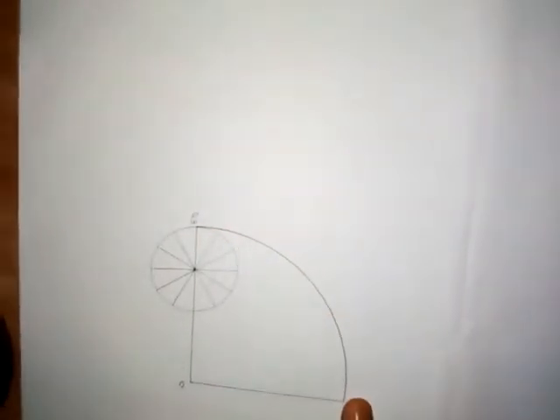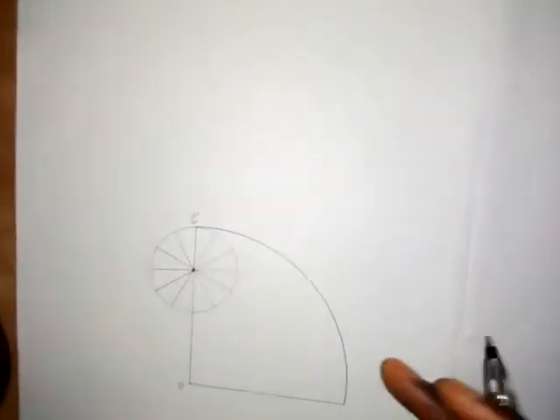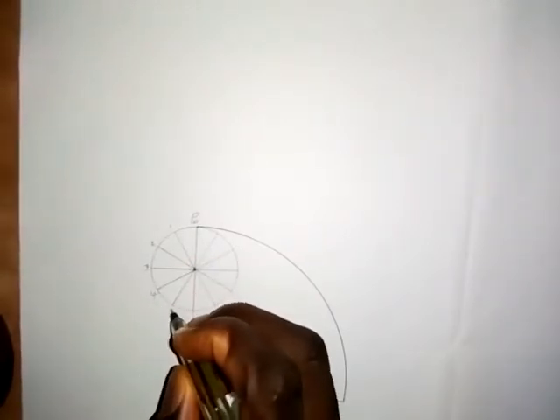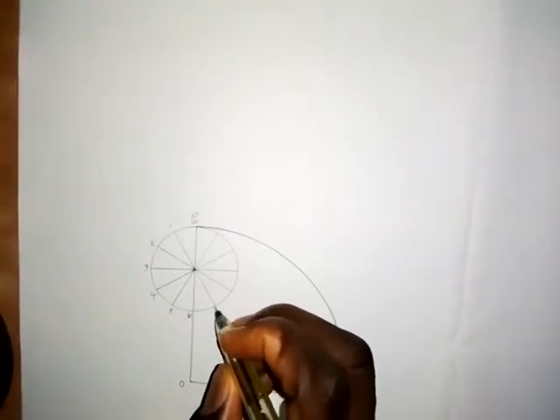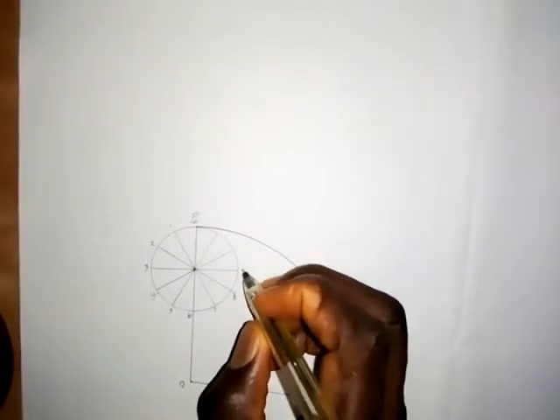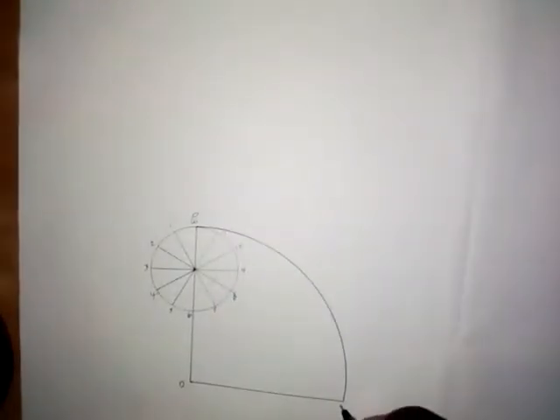If it is moving like this, this point is 1, this is 2, this point is 3, this point is 4, this is 5, this is 6, this is 7, this is 8, this is 9, this is 10, and here I have 11. So this point here will also be P0.